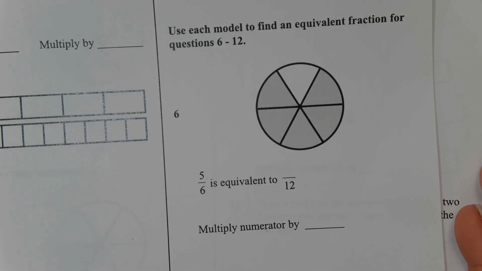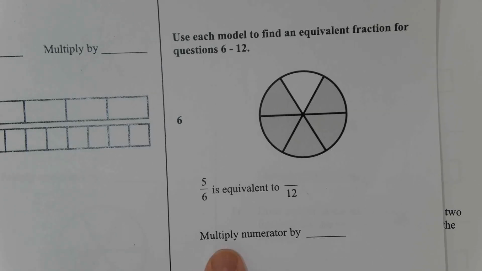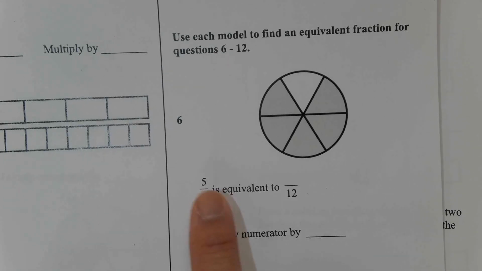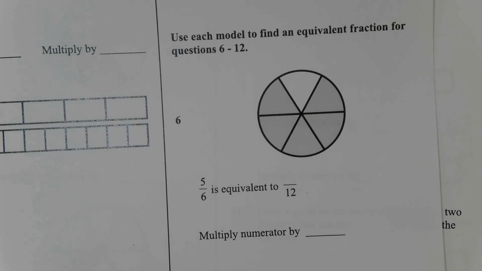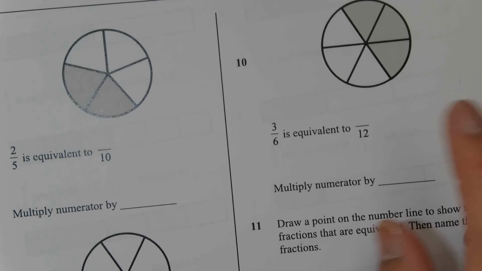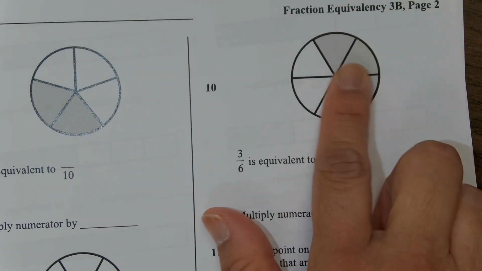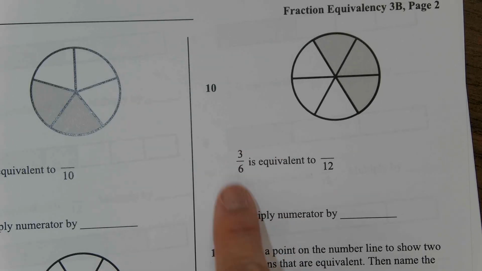On number 6, you're going to find equivalent fractions again. This time you're going to use a circle fraction. 5/6 is equivalent to blank over 12. So all you have to do is figure out what you multiplied by. 6 times what equals 12? Whatever you do to your denominator, you do to your numerator. That's how you find your numerator. Number 7 is the same way, 7, 8, 9, and 10. You're going to work with fraction circles, finding the equivalent fraction of the fraction given.